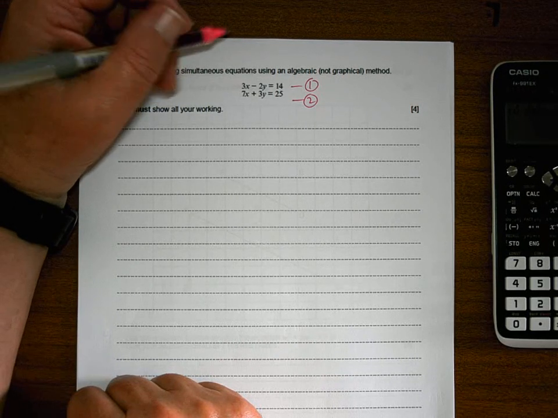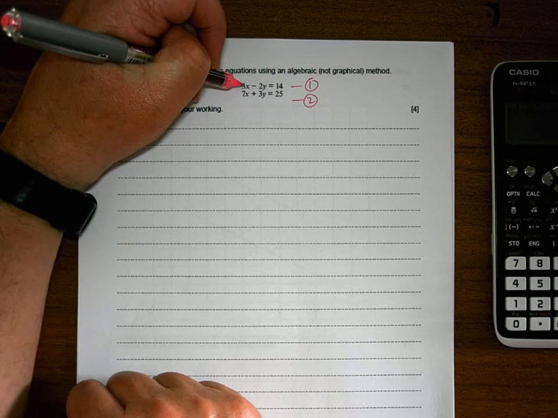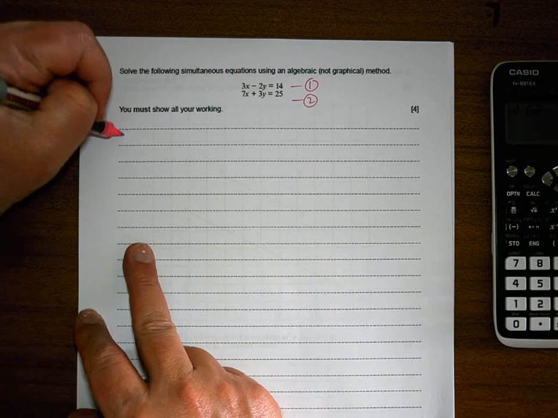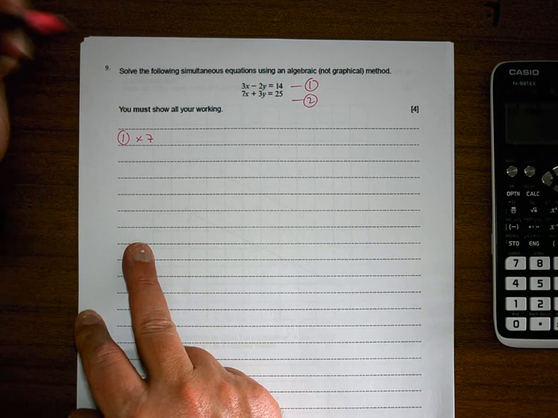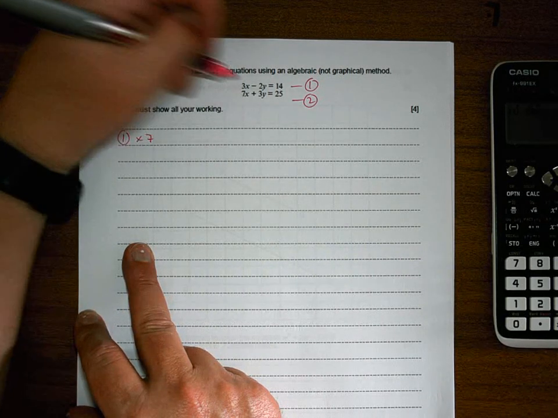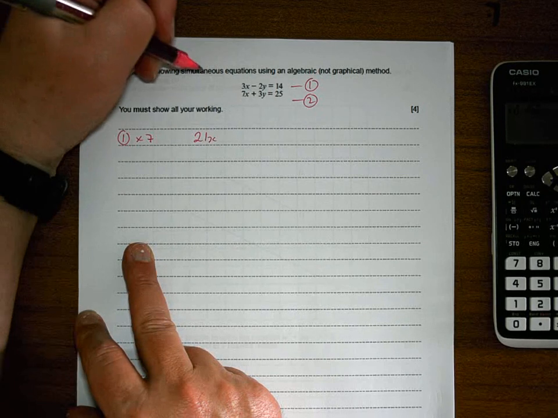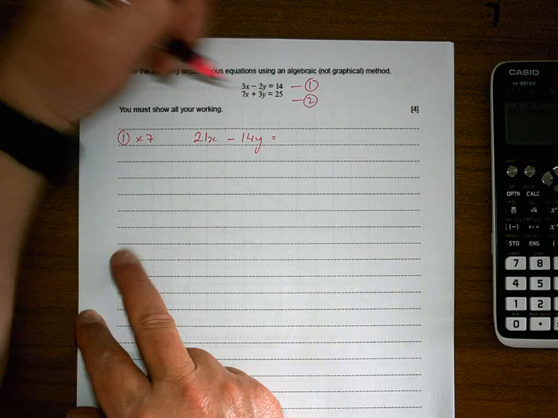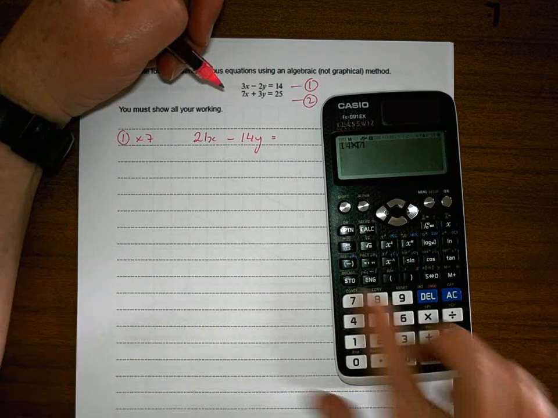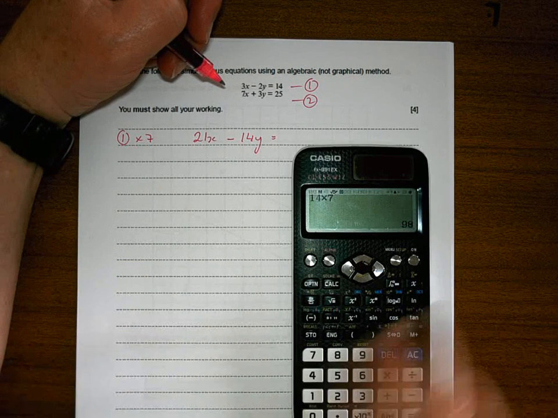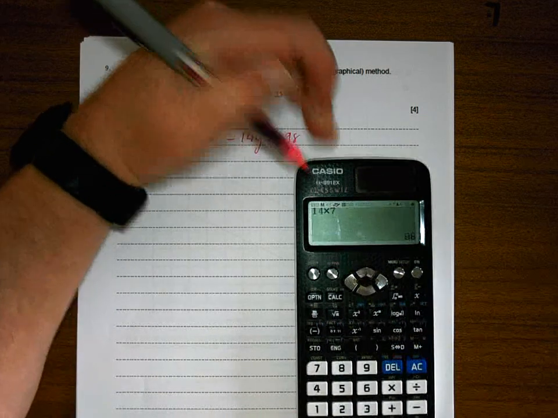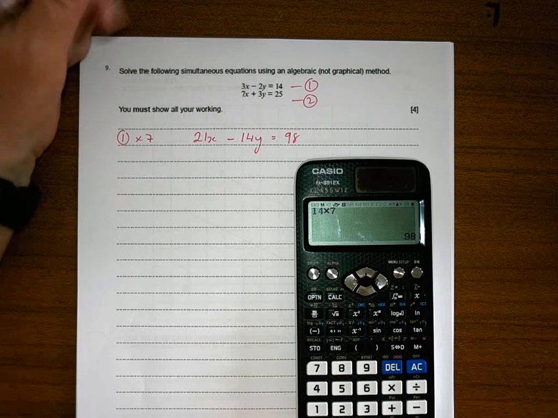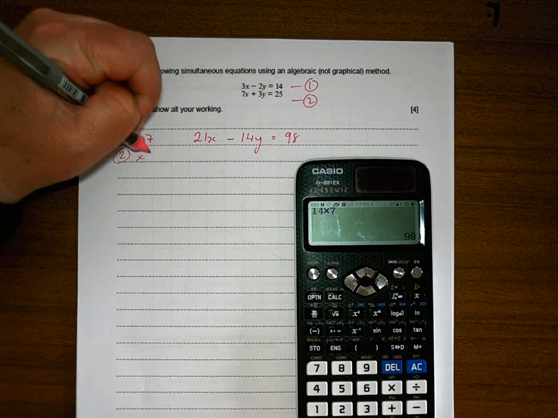You multiply the first equation by the number in front of the x in the second. So equation 1, I'm multiplying by 7. So 7 times 3x is 21x. 7 times minus 2y is minus 14y. And 14 times 7 is 98. And then you multiply equation 2 by the number that's in front of the x in the first equation, because what we want to do is to make the x's the same.